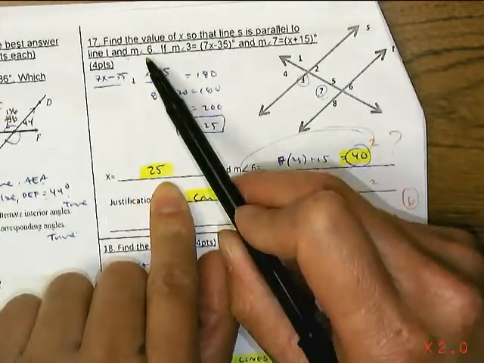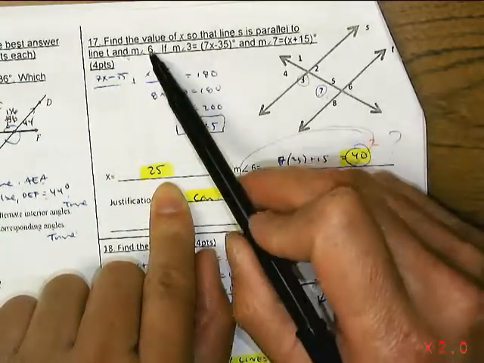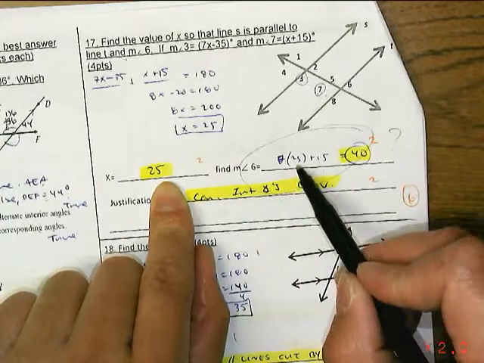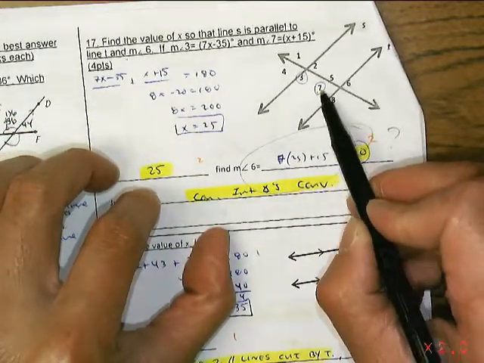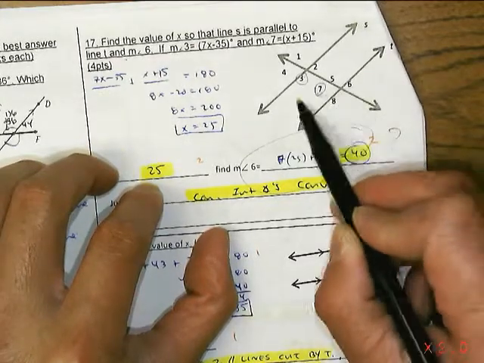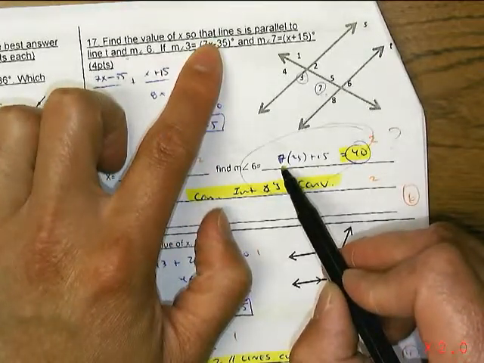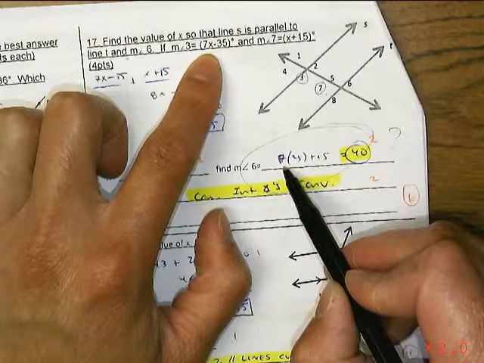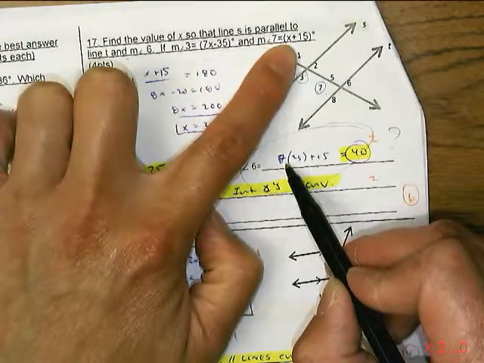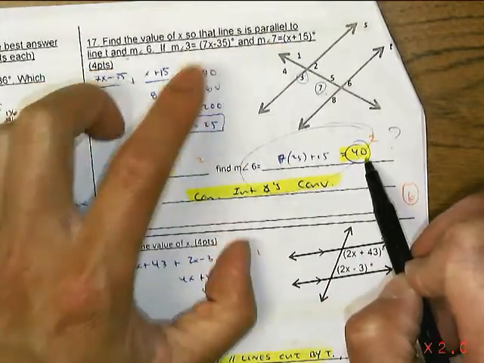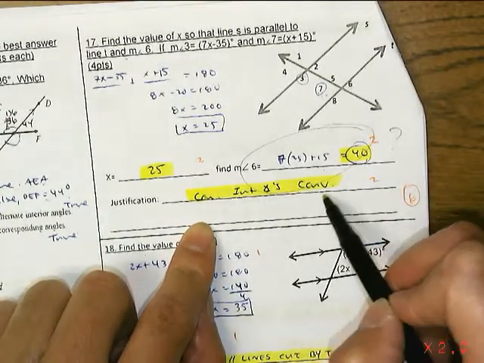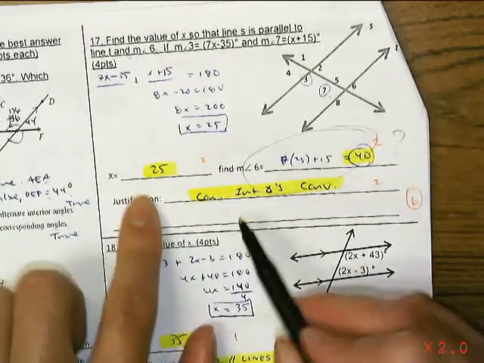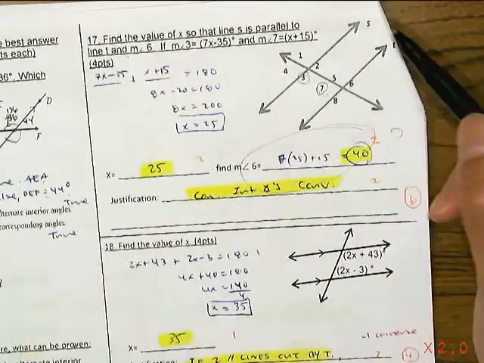If you wanted to find the measure of angle 6, and if you did find it, I'd give you extra credit. If you cross it off, that's fine. That would be 25. Measure of angle 6 is the same as 7. So 25 plus 15 is 40 degrees for the measure of angle 6, and this is because of the consecutive interior angles converse. If x is 25, then it would prove that S and T are parallel.